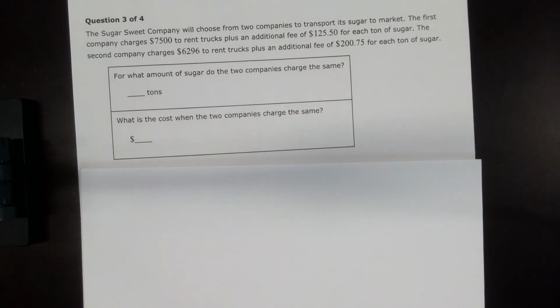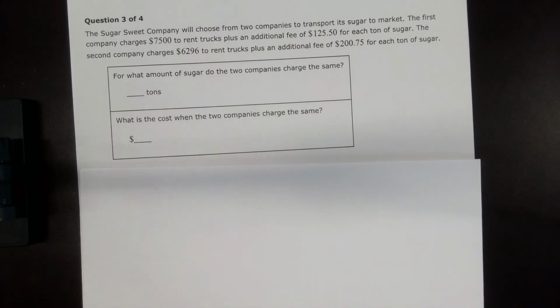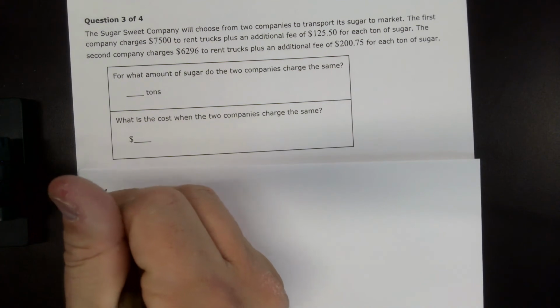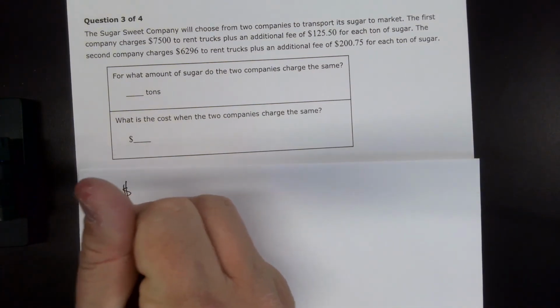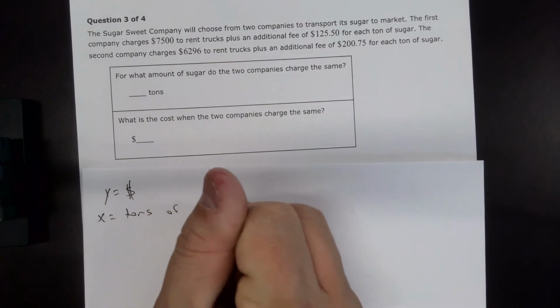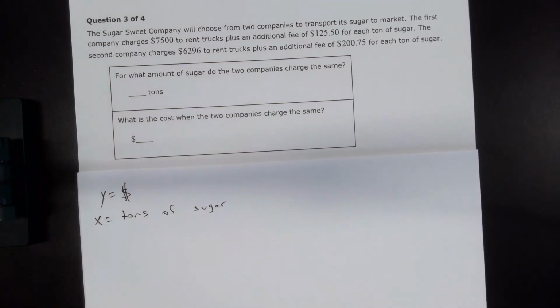Okay, so this is an example where both equations are going to be y equals. In all these cases, y is going to equal the amount of money, and x is going to equal tons of sugar.